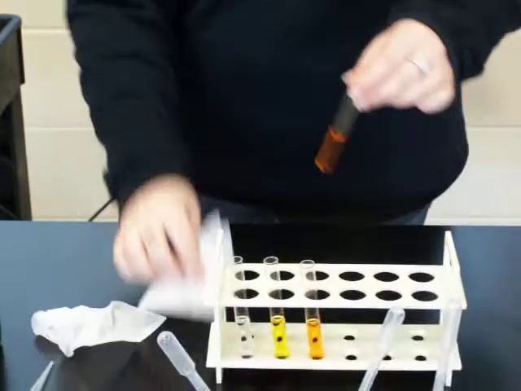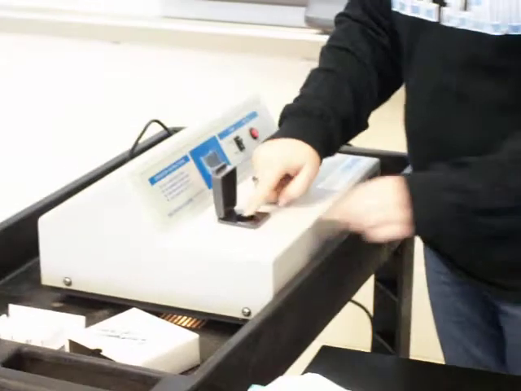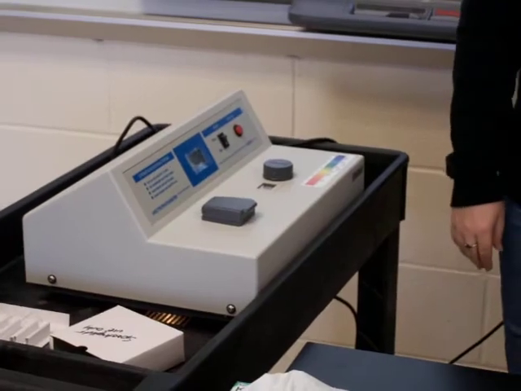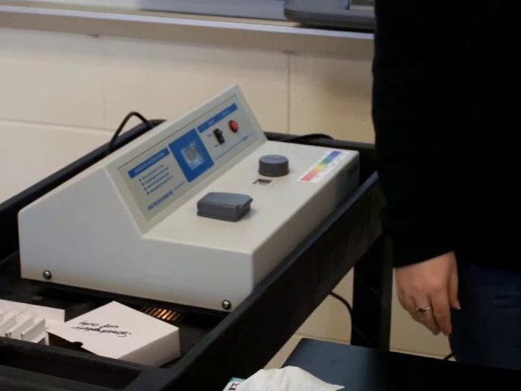And now sample C. And sample C has an absorbance of 0.77.